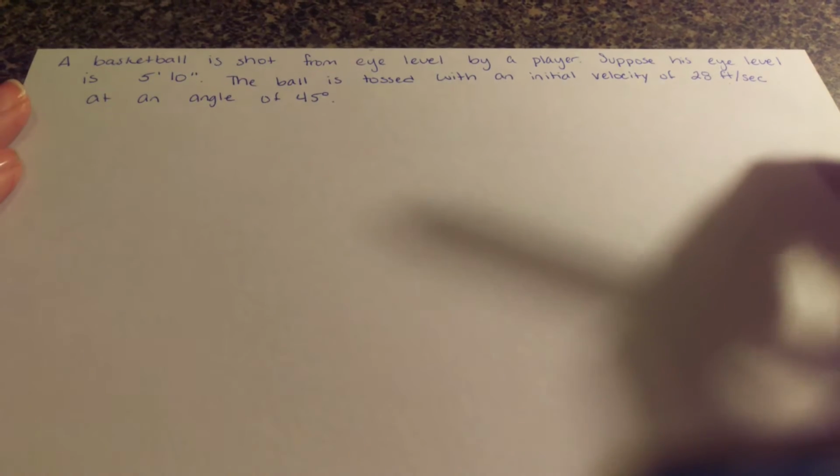Suppose that the eye level is 5 foot 10 inches. The ball is tossed with an initial velocity of 28 feet per second at an angle of 45 degrees to the horizontal. So as usual, the first thing I like to do is draw a picture because I can label it and look for what I have and what I need at various points in the problem.